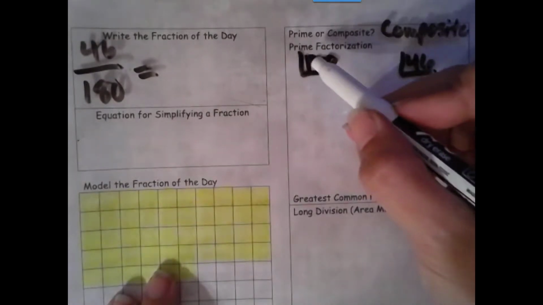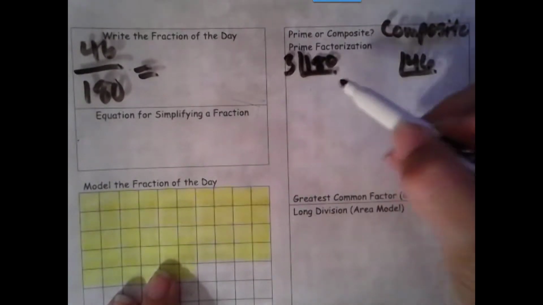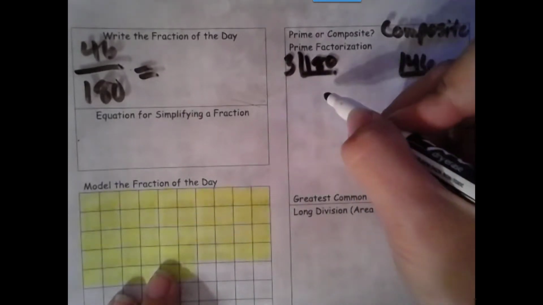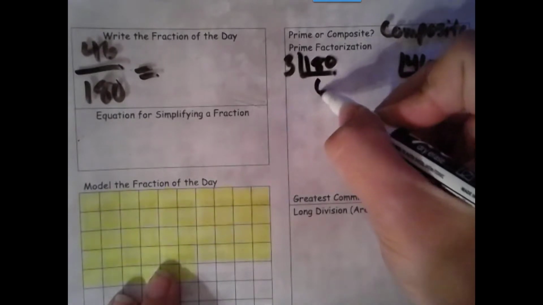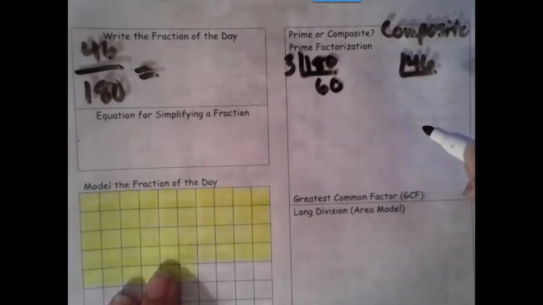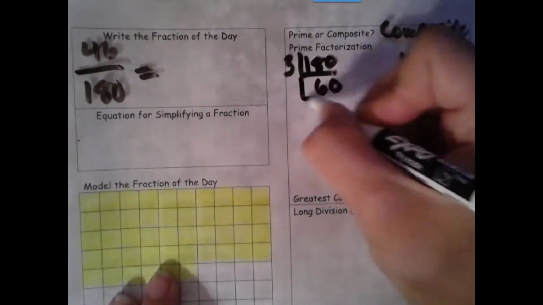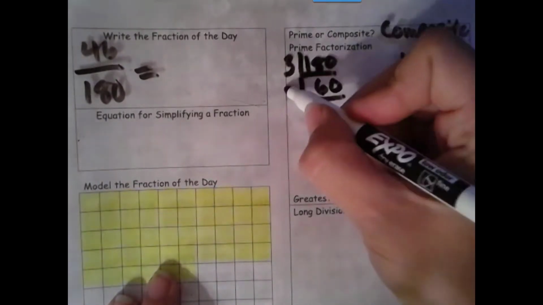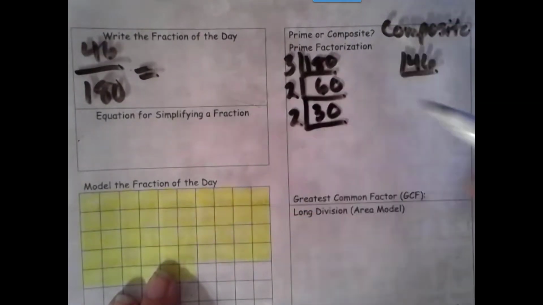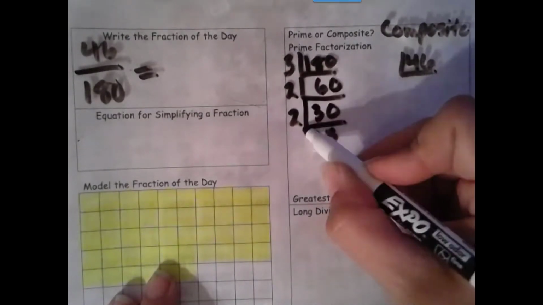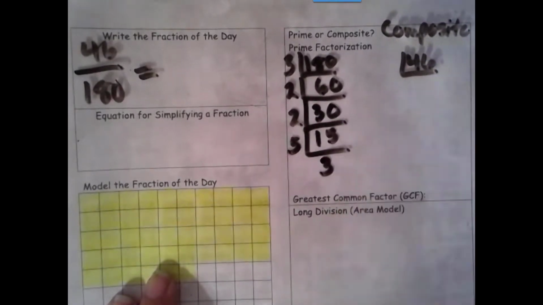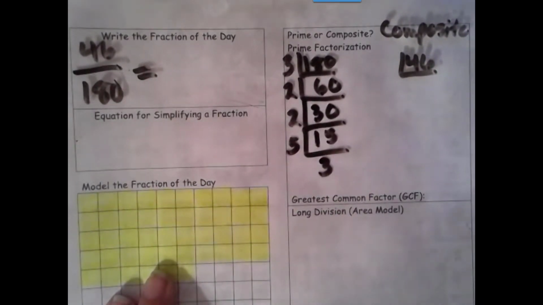Okay, let's see. I'm going to start with 3 here because 1 plus 8 plus 0 is 9, and 9 is a multiple of 3, so I know 3 is a factor. I can get 6 groups of 3 out of 18, so it would be 6 tens out of 180. Okay, that's even, so I could divide it by 2. Half of 60 is 30. It's even again. Half of 30 is 15. Ends in a 5. I can divide by 5, and I get 3. 3 is prime, so we're done.